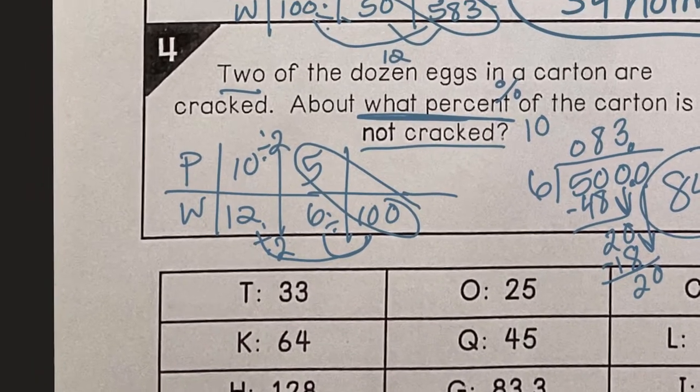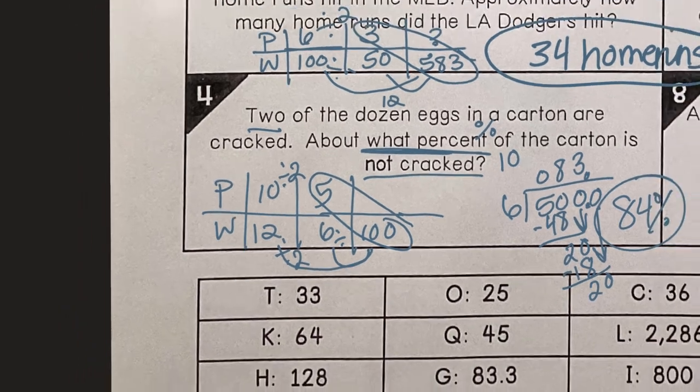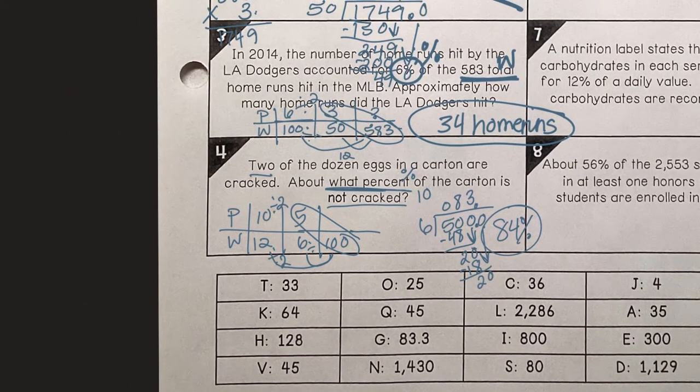Okay, again, just to recap, I took my part to whole relationship that I know. 10 out of 12 eggs would not be cracked in this container of a dozen eggs. I simplified my ratio down to 5 over 6. Because I couldn't scale properly or evenly from 6 to 100, I cross-multiplied 5 and 100 to make 500, and then I divided by 6 and got about 83%. 84% is what I rounded up to.